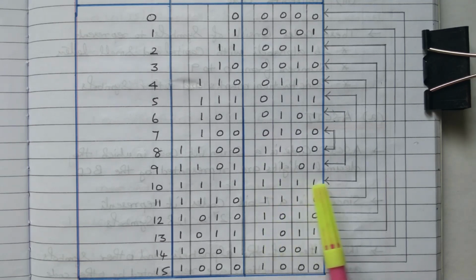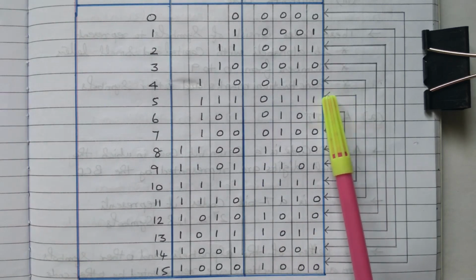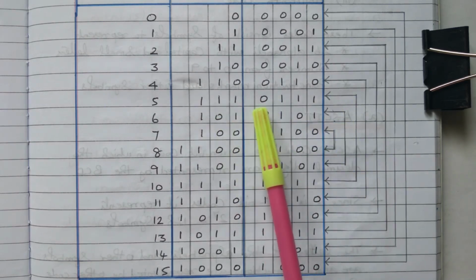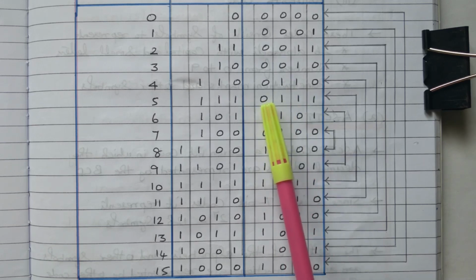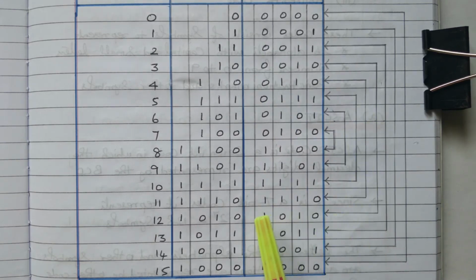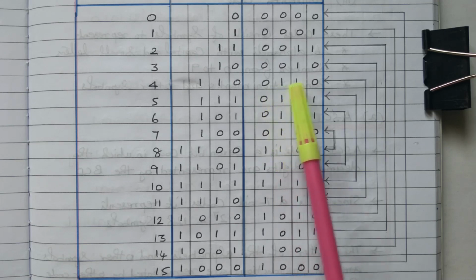Then 10 and 5. The 10 is 1111, the 5 is 0111, only one position changes. Then 11 and 4. The 11 is 1110, the 4 is 0110, so change in only one position.